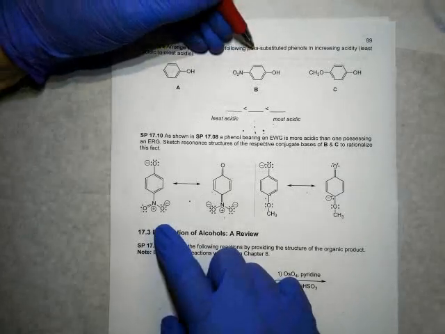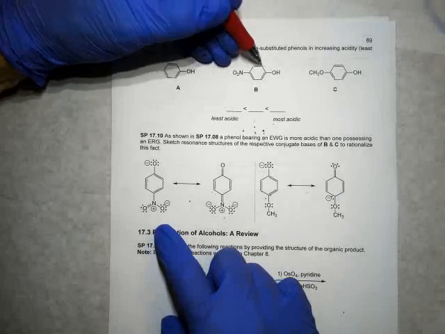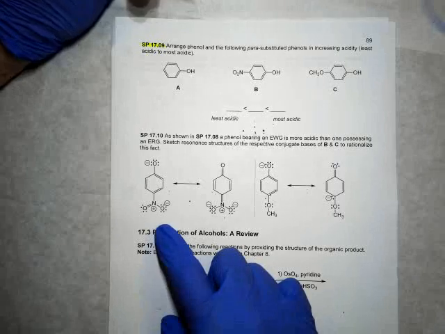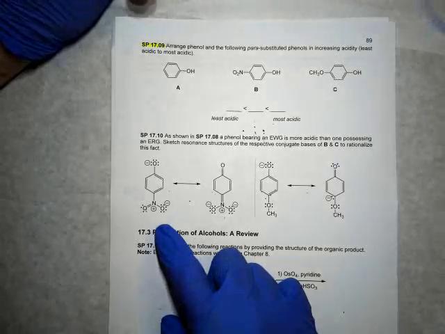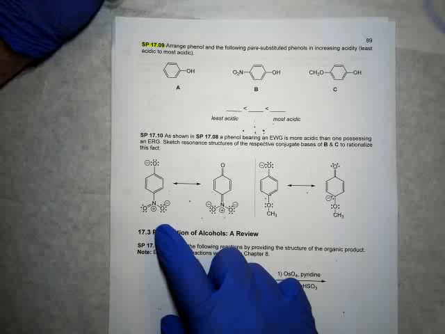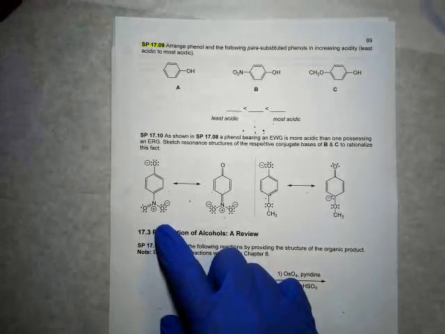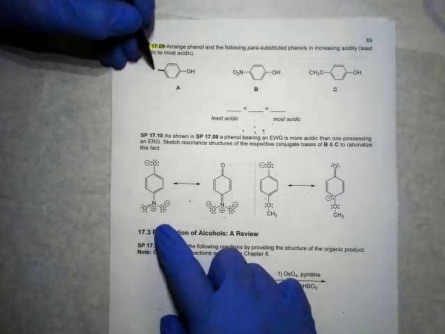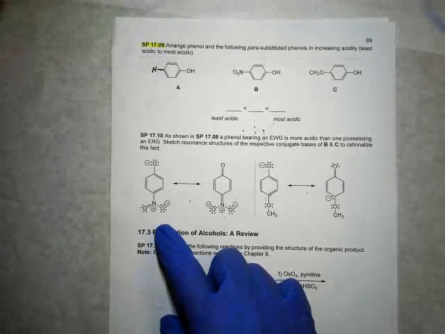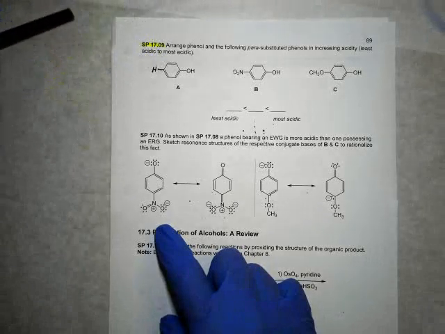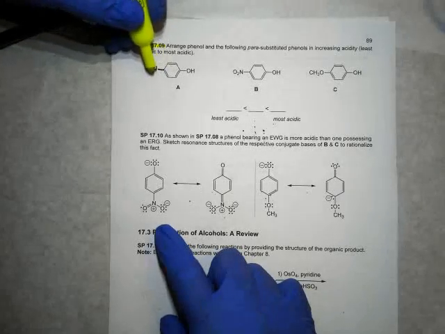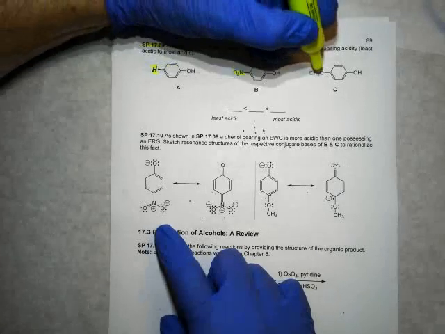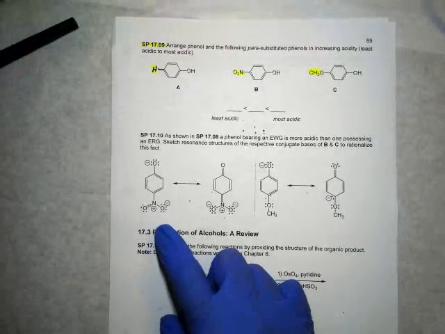Now, I've chosen para, but you could have groups at the ortho or even meta position, or you could have one or more groups attached to the ortho, meta, or para positions. But let's keep this problem simple. What's the difference between A, B, and C? Well, if we sketch a hydrogen in here at the para position of phenol, we can see that these three differ by what's in the para position. Here we have a hydrogen, here we have a nitro group, and here we have a methoxy group.